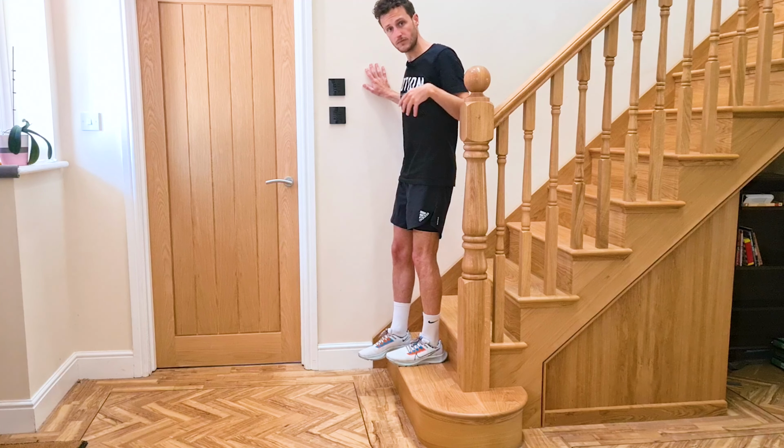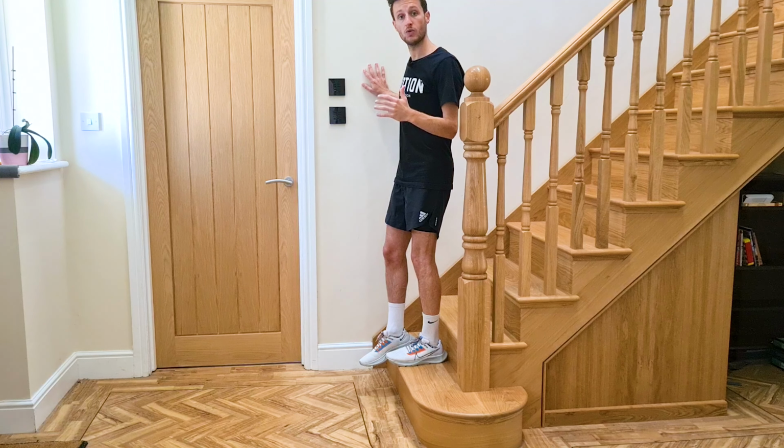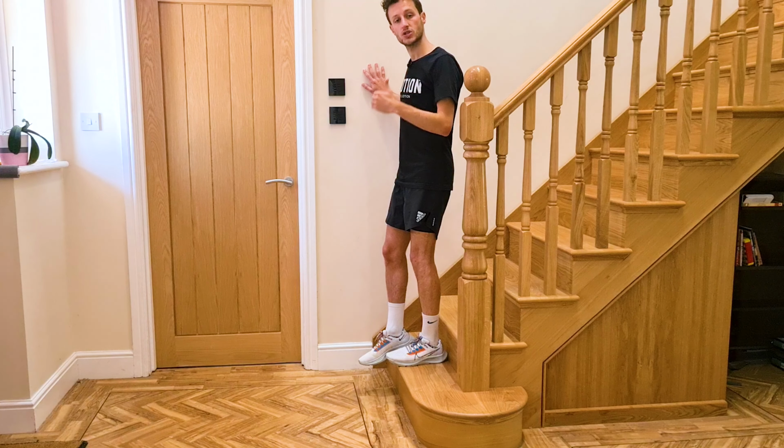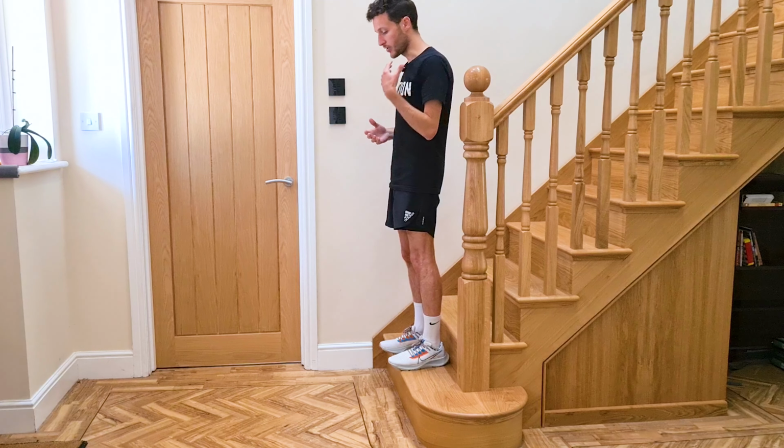Now, all of those progressions may take a number of weeks for you to build up to a level that you feel comfortable with, and that's absolutely fine, but the key is slow, gradual progression. Similarly with the step up, doing a step down is a really good functional exercise that you can incorporate into your knee or hip osteoarthritis rehab. And the progressions would be the same.